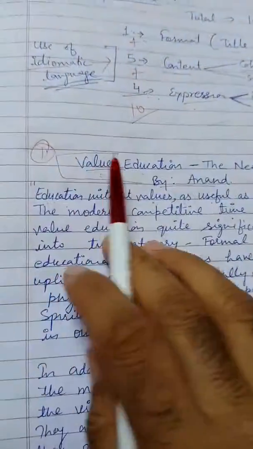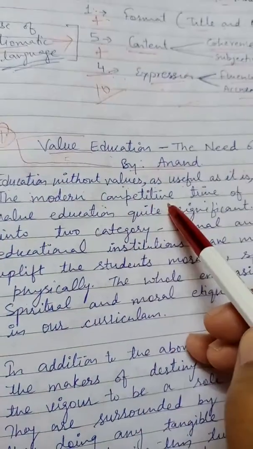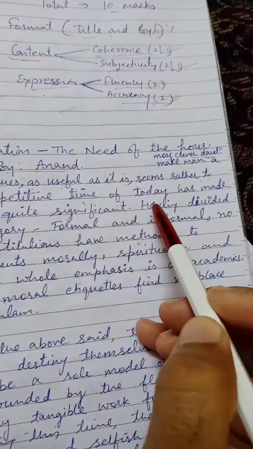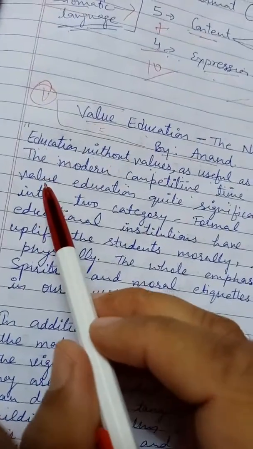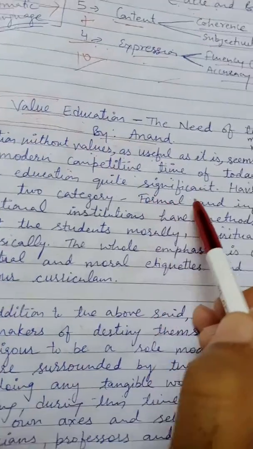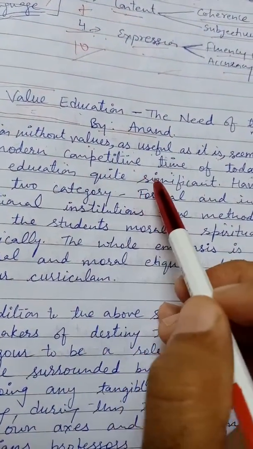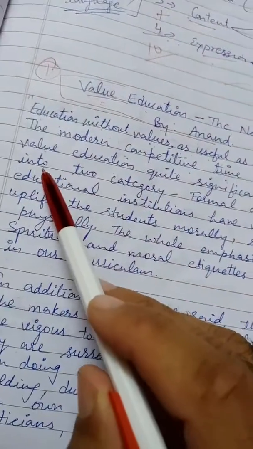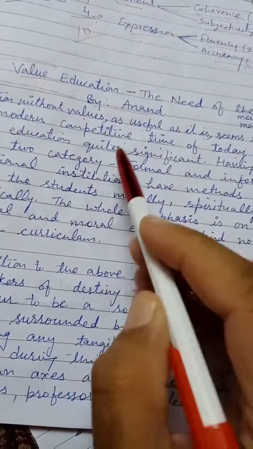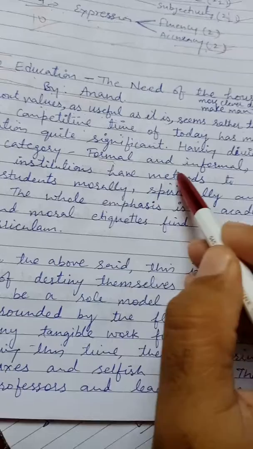Understood? Now, the modern competitive time of today has made value education quite significant. In this competitive era, education is divided into two categories, formal and informal.